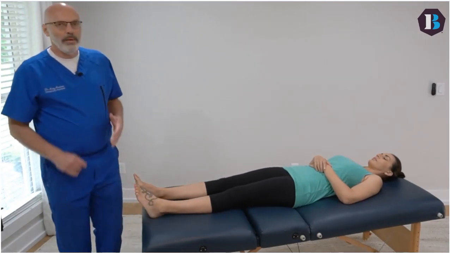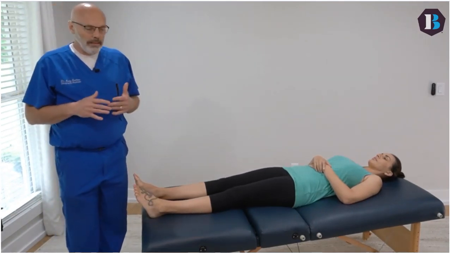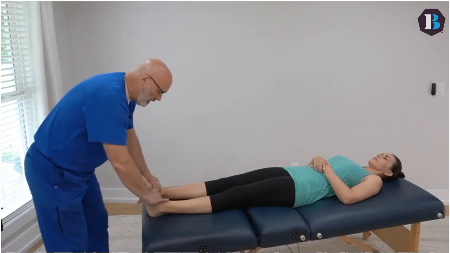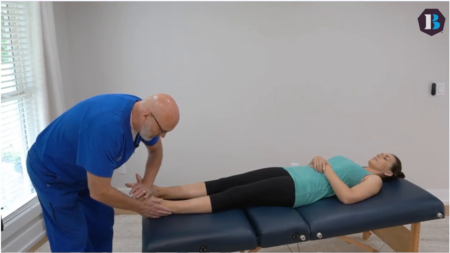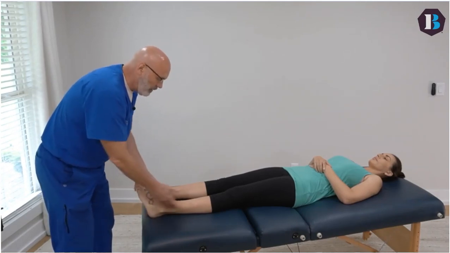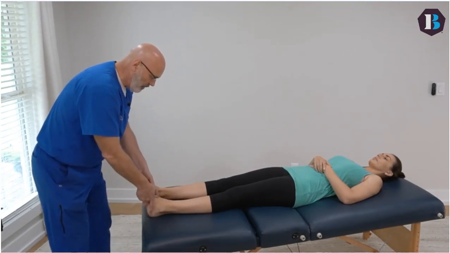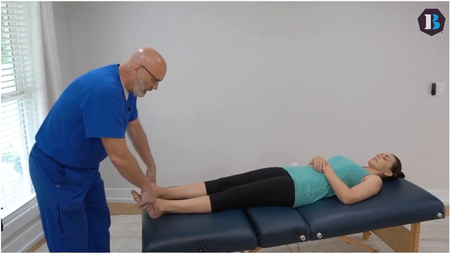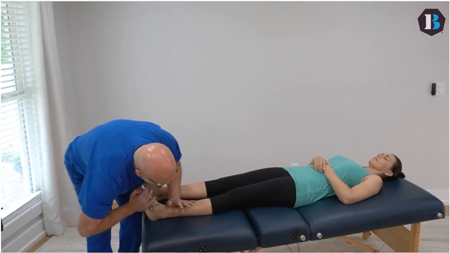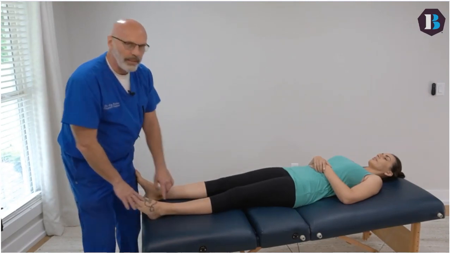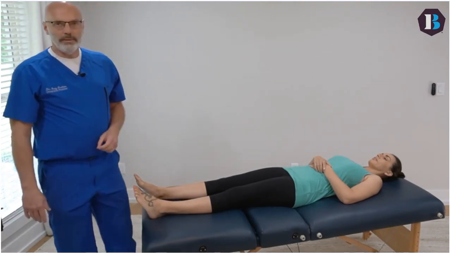So there we are. In this position, again, the patient is up and in, tibialis anterior, we're testing for the strength. When we go up and in, we're also testing for the length of the peroneus longus and brevis. When we take the foot down and out, we're testing for the strength of the peroneus longus and brevis, and we're testing for the length of the tibialis anterior.